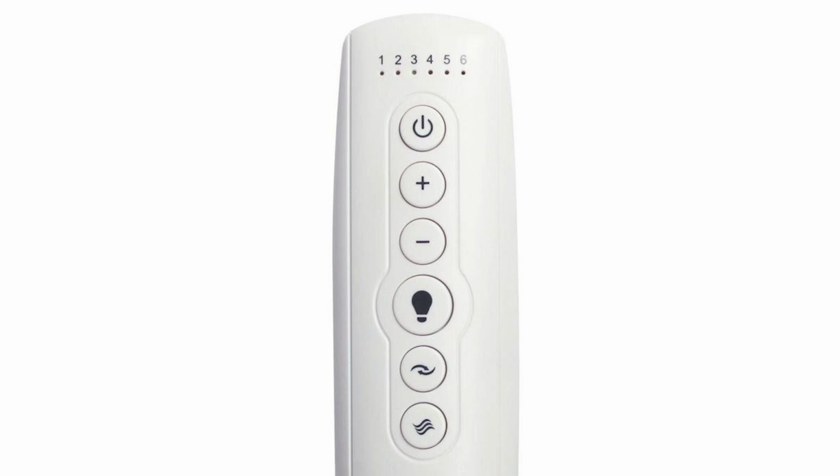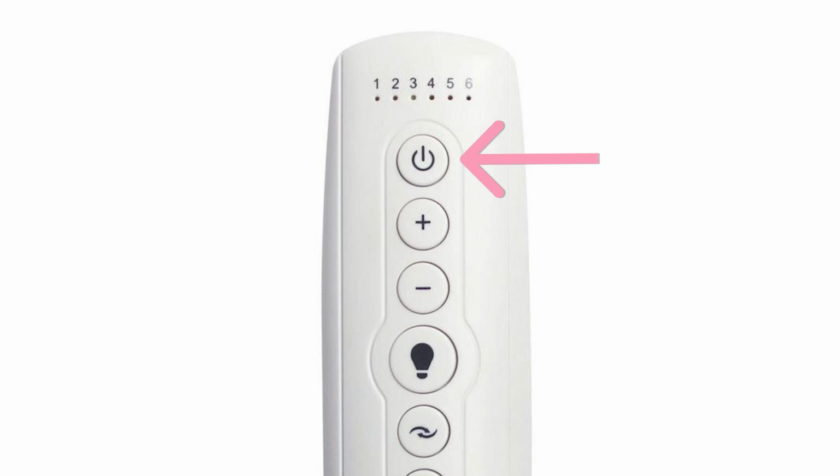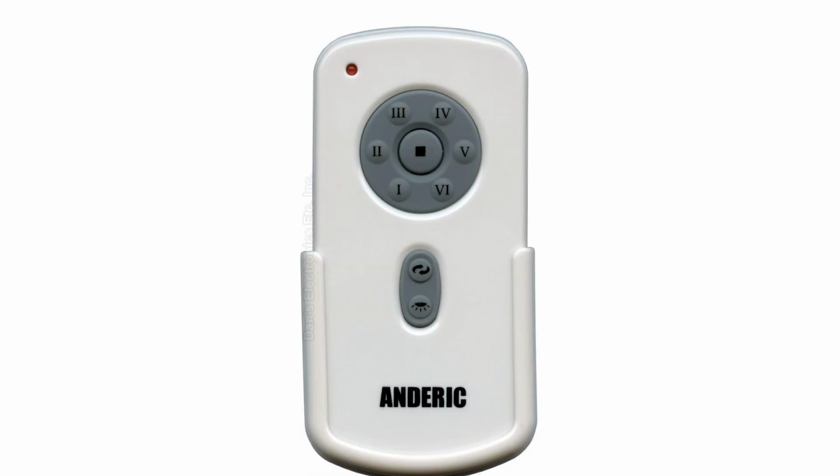So this has, just like you were saying before, a plus and minus. So you can go up, up, up, up, up, as in faster, faster. And it has lights at the top showing 1, 2, 3, 4, 5, 6. So there's 6 speeds there. And then to turn it off, you would press the international button of on-off, which is the same as on your TV remote.